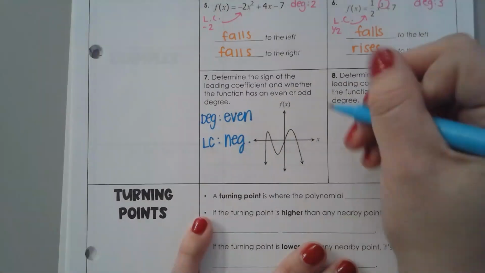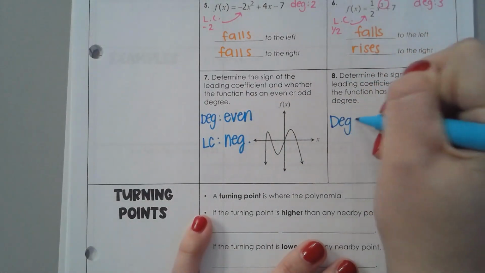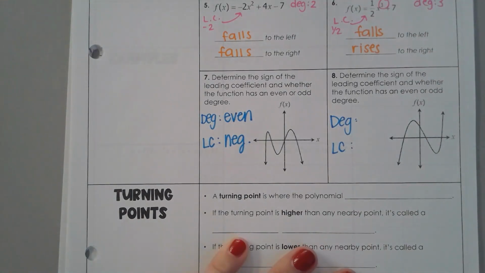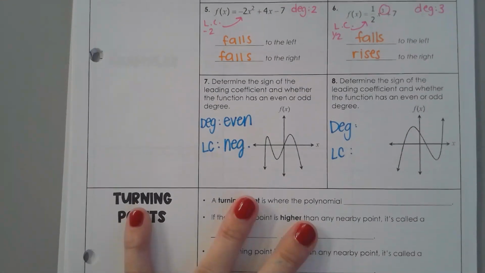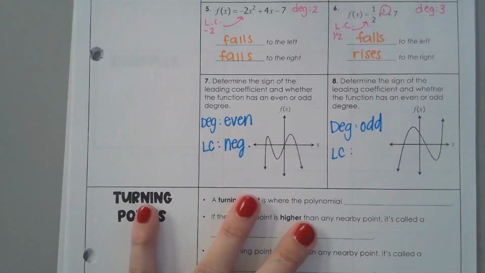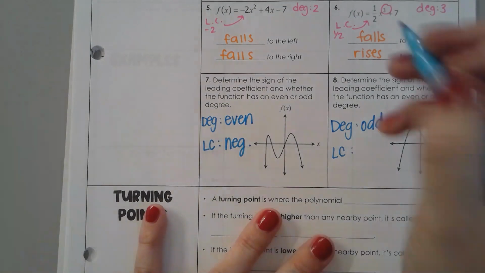So number 8, tell me about the degree. Odd. And the leading coefficient? Positive. Good.